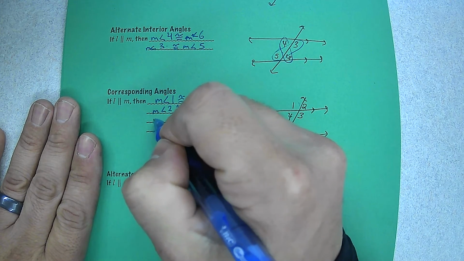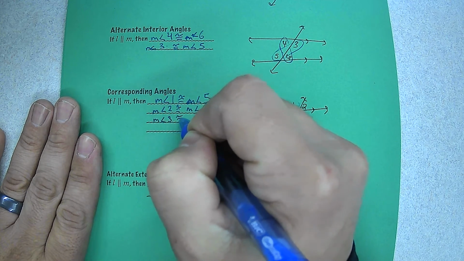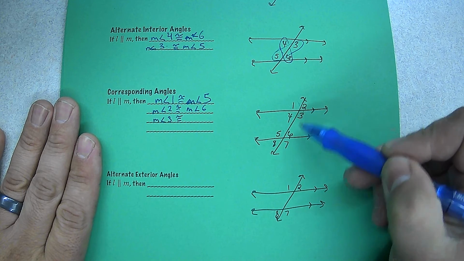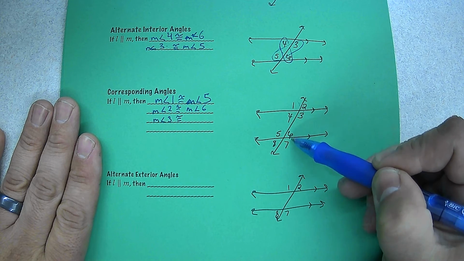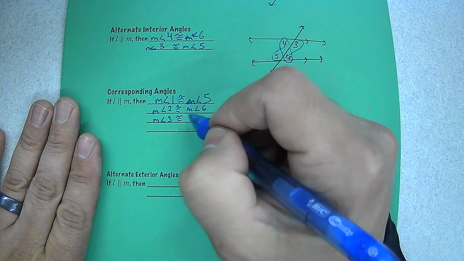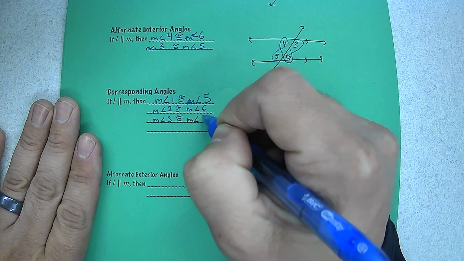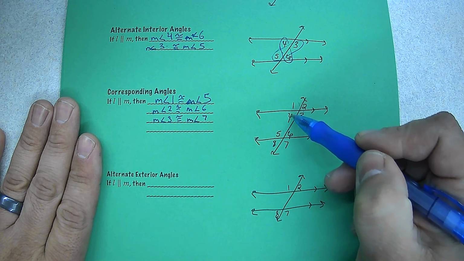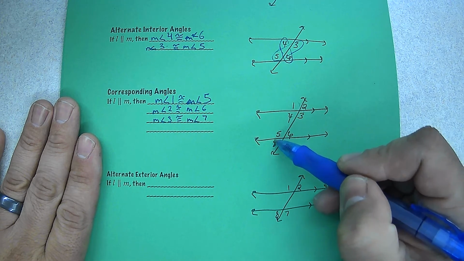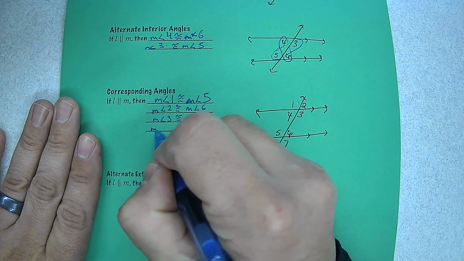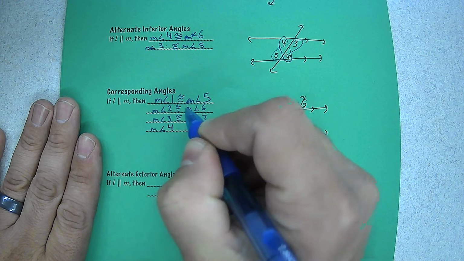The measure of angle 3 is congruent to the measure of angle 7. 3 and 7 are in the same spots. And finally, the measure of angle 4 corresponds to the measure of angle 8.